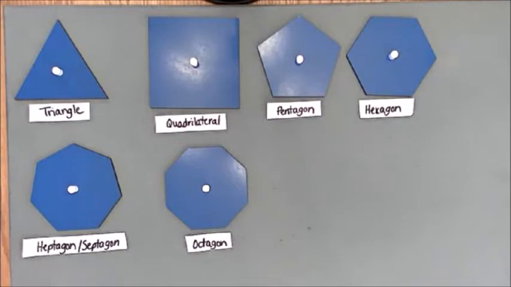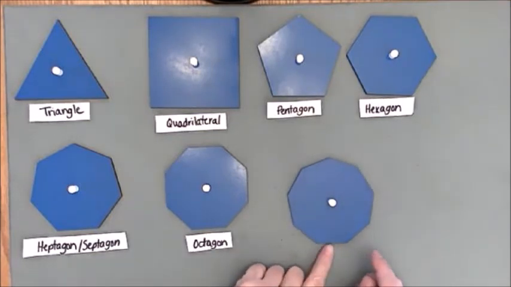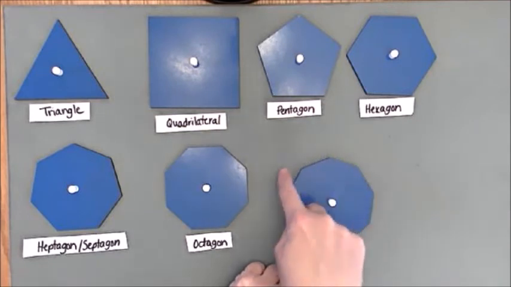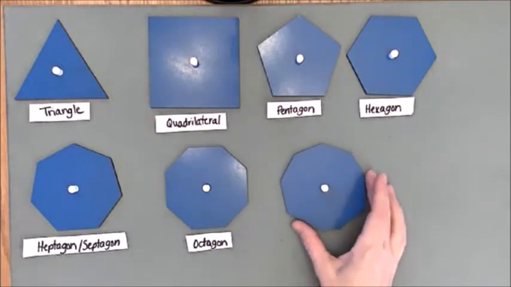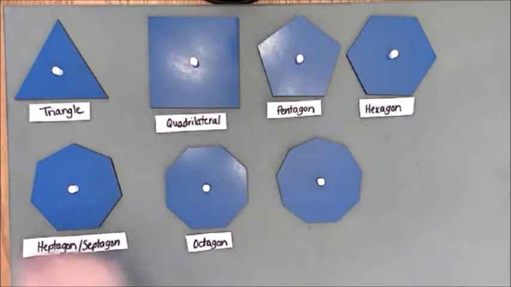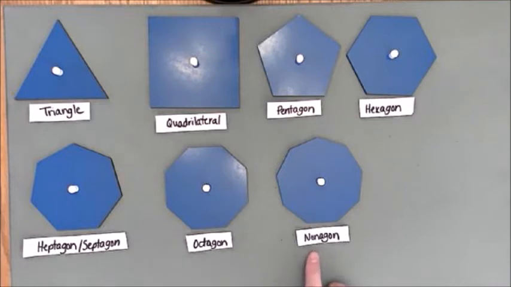Okay, now these ones get harder and harder to draw because the sides get so much smaller. But here we have another polygon. 1, 2, 3, 4, 5, 6, 7, 8, 9. A 9-sided polygon has a special name. We call it a nonagon. Nonagon comes to us from Latin. Nonus means 9. Nonagon for a 9-sided polygon.